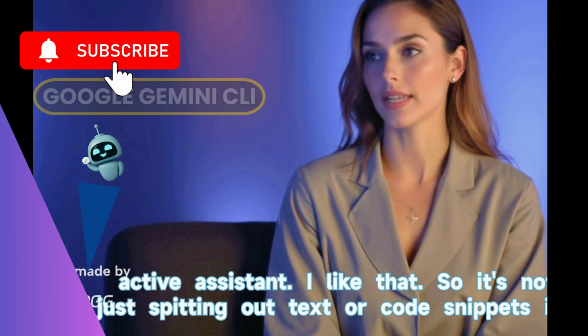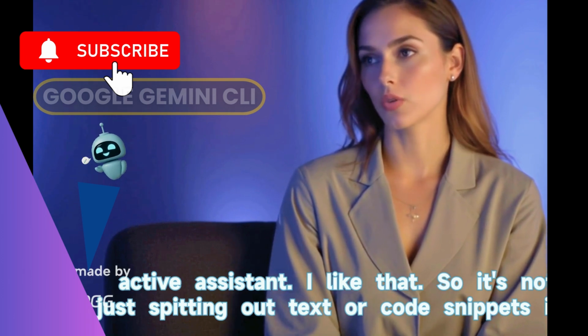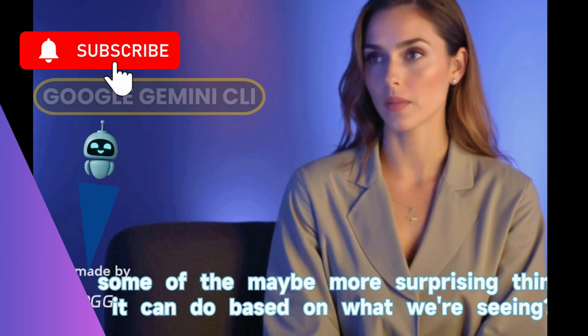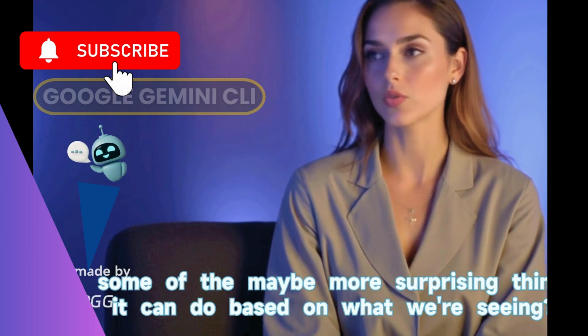Okay, active assistant. I like that. So it's not just spitting out text or code snippets in isolation. You mentioned coding. I assume it's good at that. But what else? What are some of the maybe more surprising things it can do based on what we're seeing?